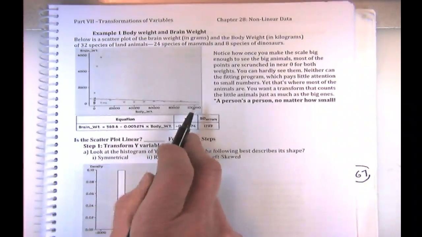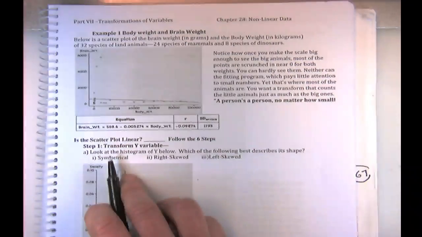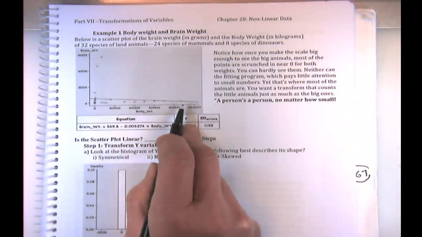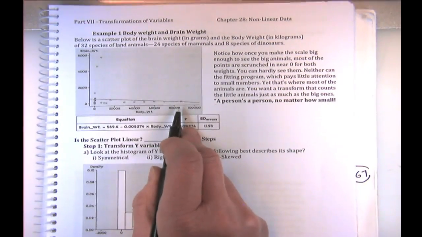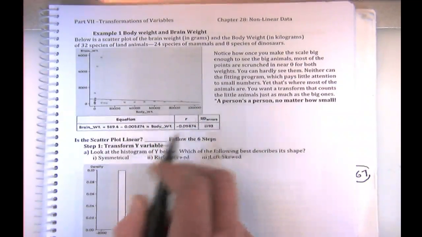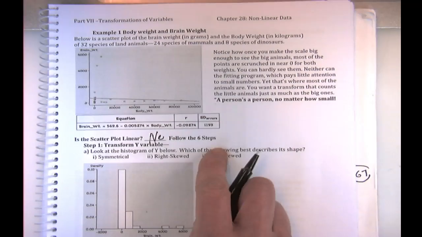So we want to do a transformation. All right? So let's start and think about our transformation. Go through our steps. Is the scatter plot linear? No, it's not linear. Look at it. It has one arm going this way, one arm going that. And the regression that we fit looks like that. So no, it's not. So now we're going to follow our steps.